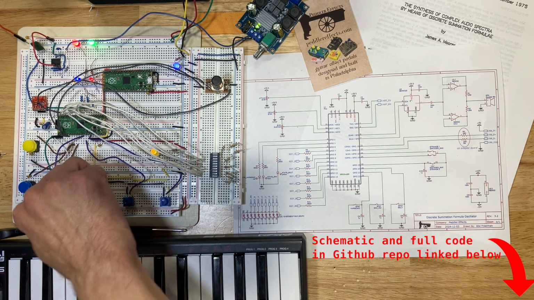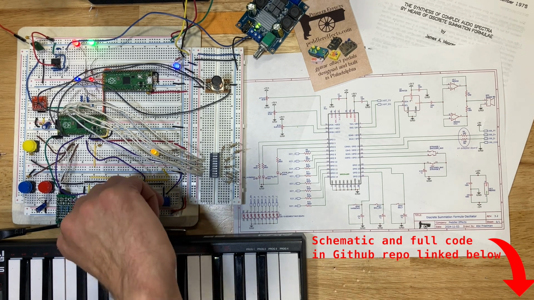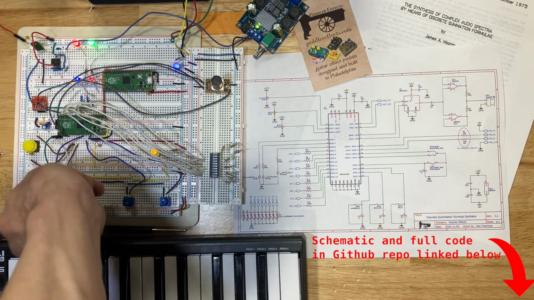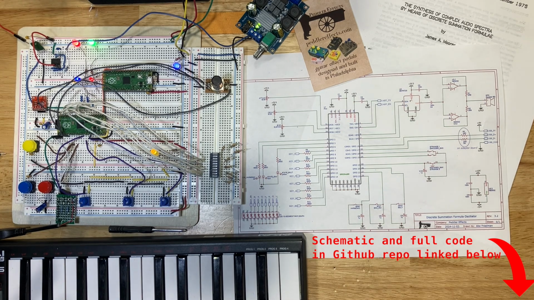We could go with a long attack, short decay. We could do a short attack, long decay. I'm using extreme settings just so that it'll be really obvious to hear what's happening.